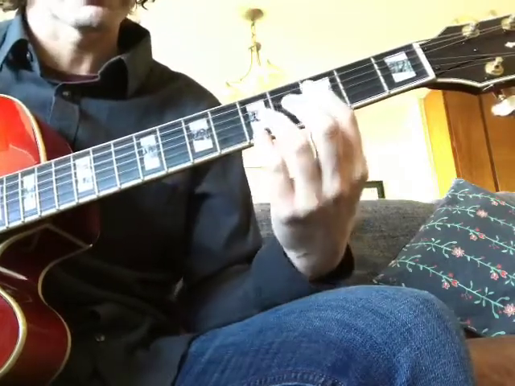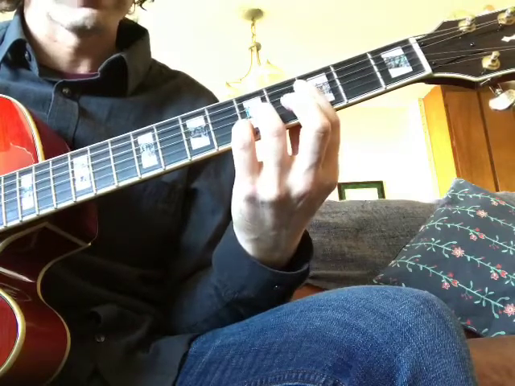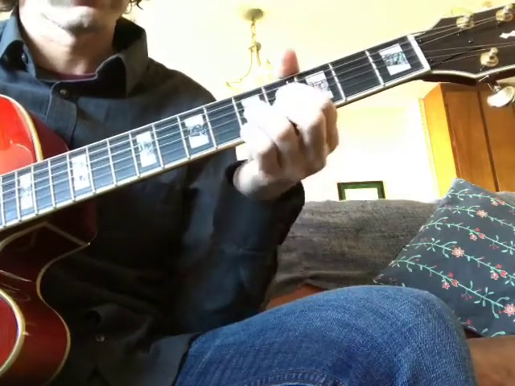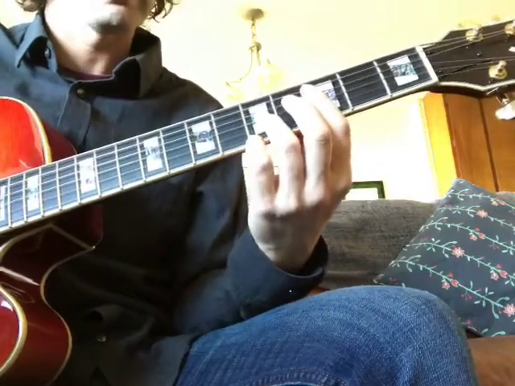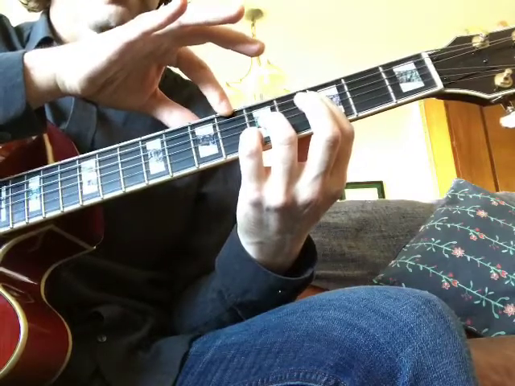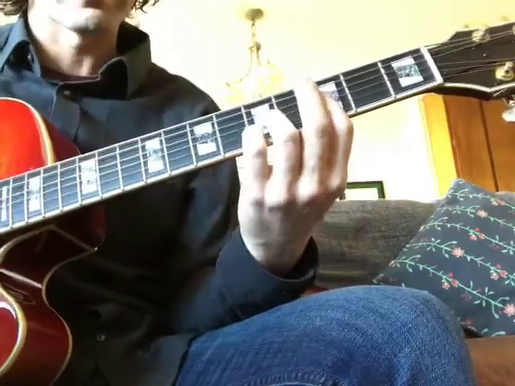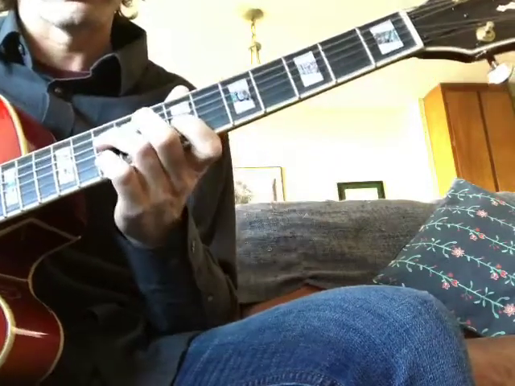So that one up on the top strings, that D minor we were using, we can add the B flat on that, and that gives us that B flat major 9.